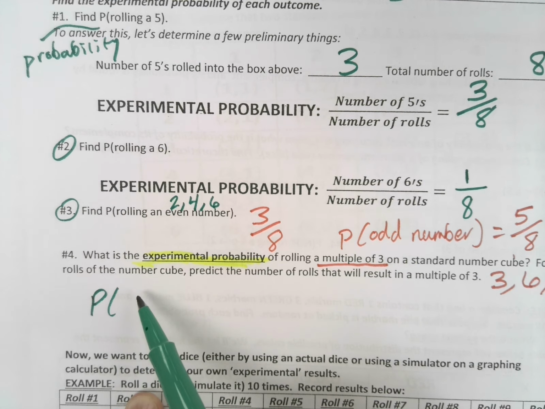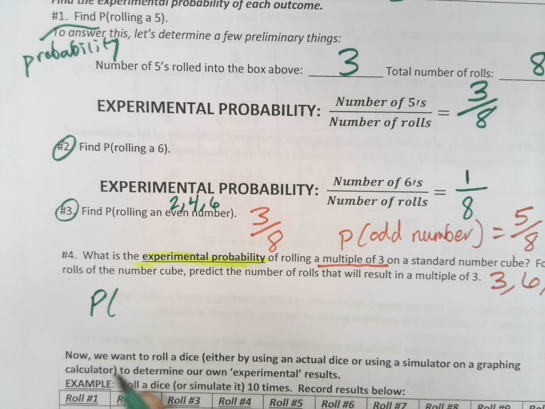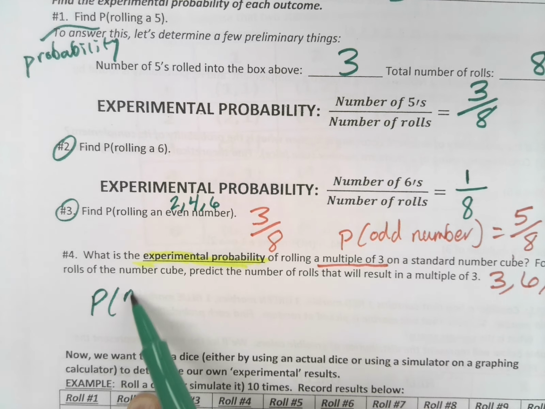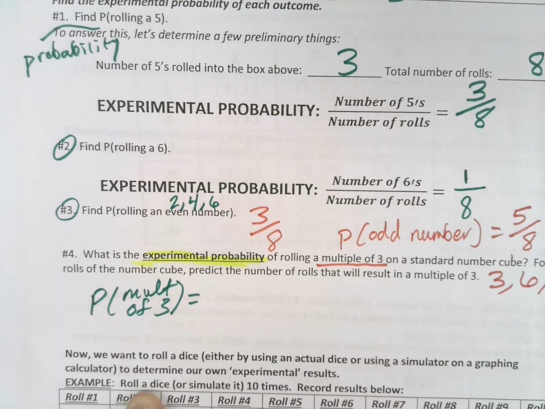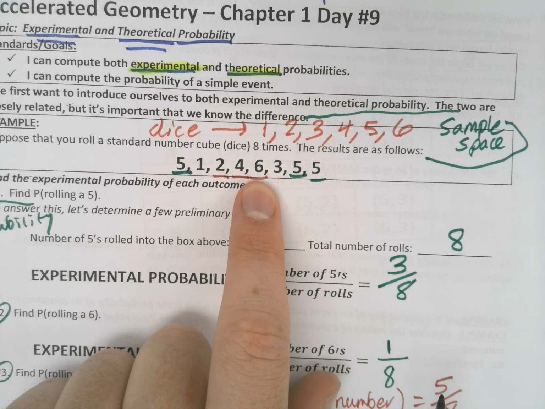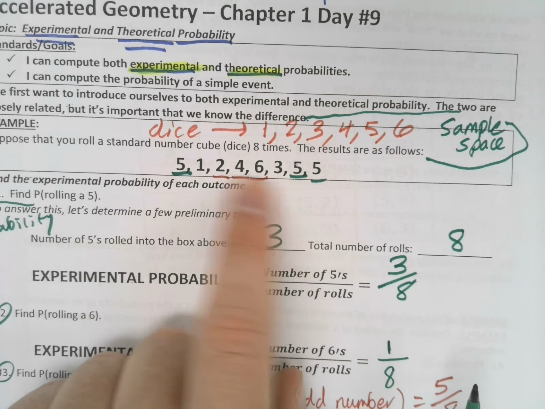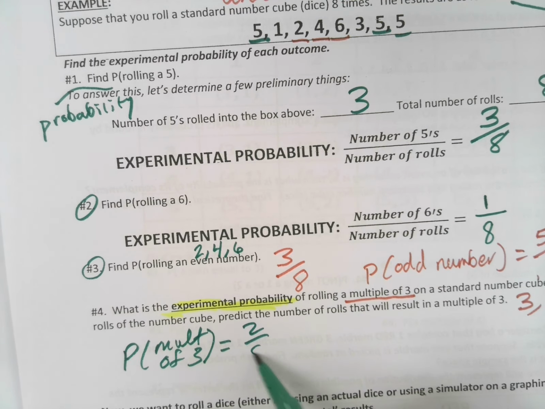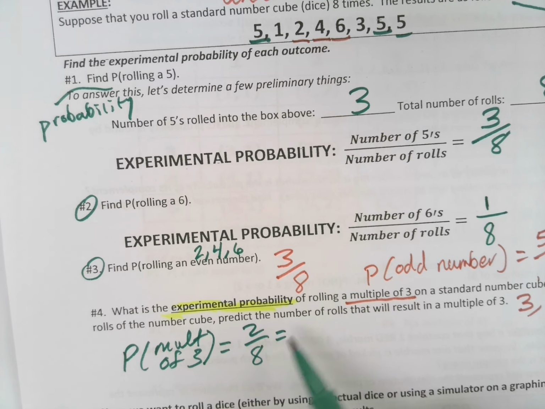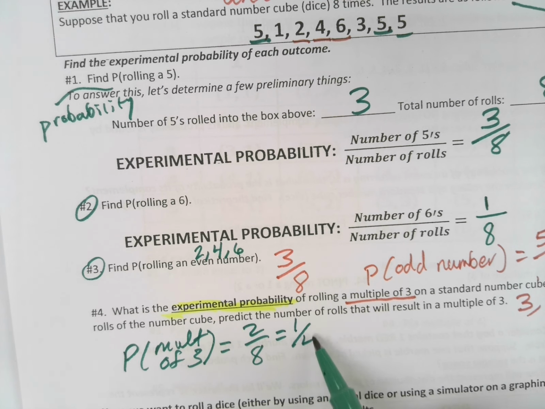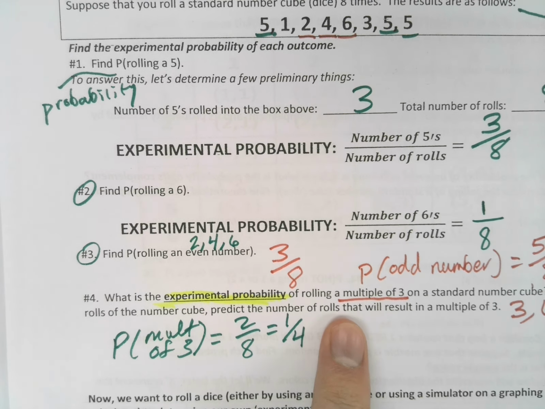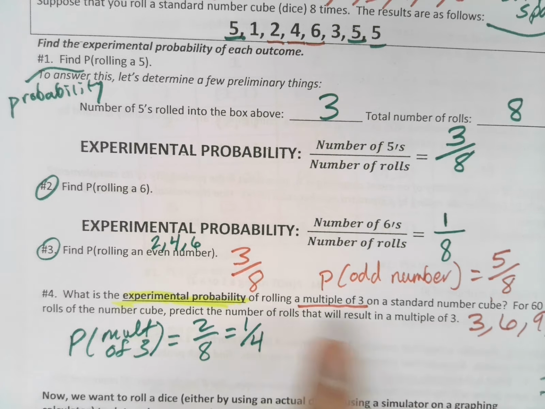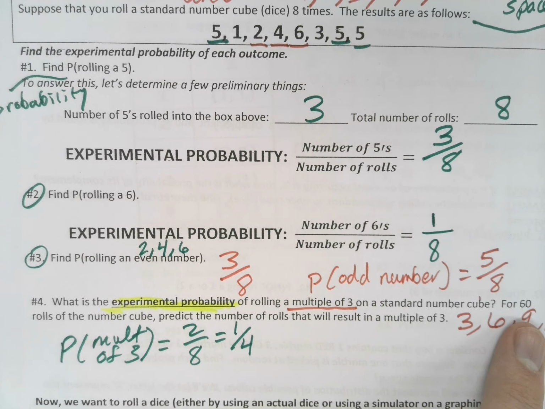What were the outcomes that were a multiple of 3? That's either 3 or 6. How many of those 8 results were a multiple of 3? Well, we got a 6 and we got a 3, and that's it. So 2 out of 8, which you guys know reduces down to 1/4. Now that's the experimental probability of these 8 rolls. How can we predict the experimental probability for 60 rolls?